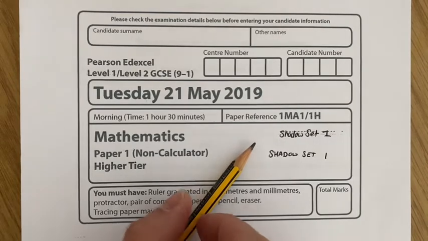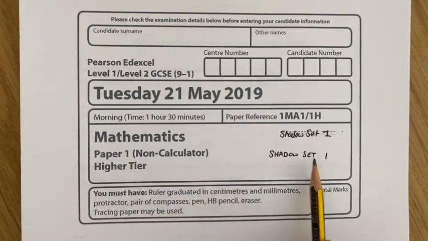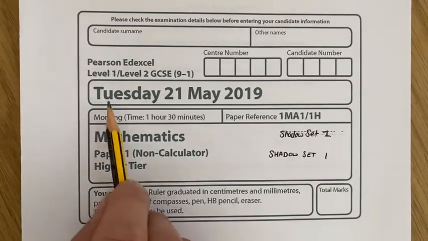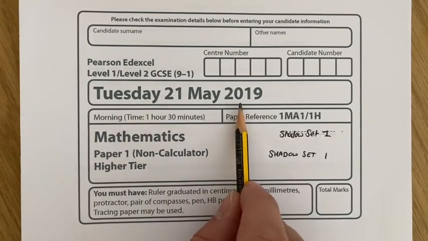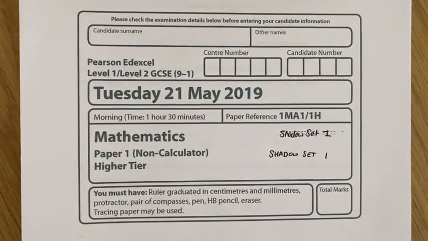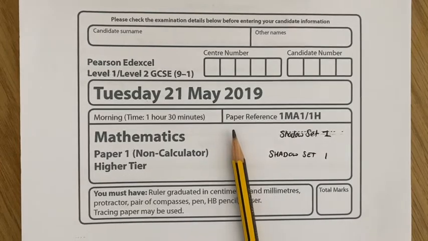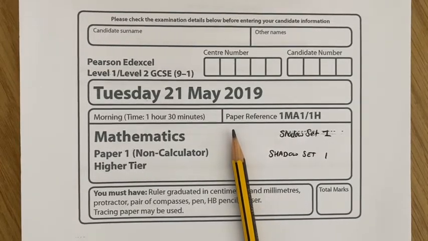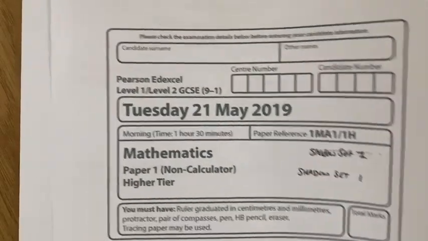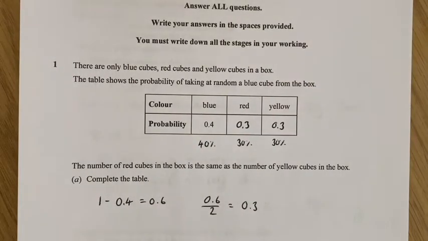Okay, so this is GCSE Papers Shadow Set 1, Higher Tier, Paper 1, Tuesday 21st of May 2019. This is a walkthrough of the entire paper with all the worked solutions and some brief explanations. So, question 1, probability.